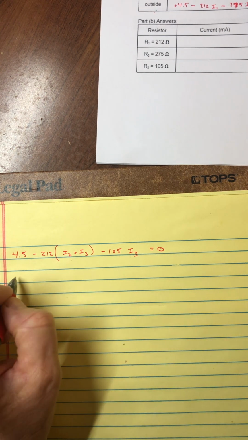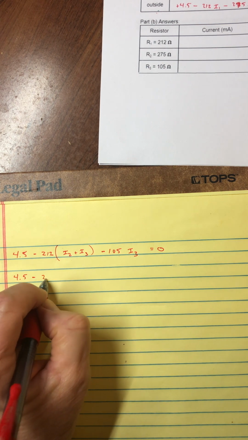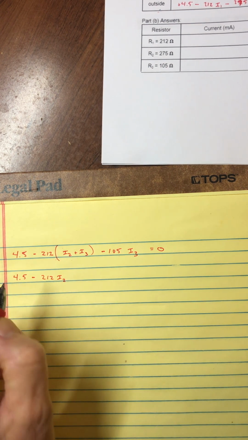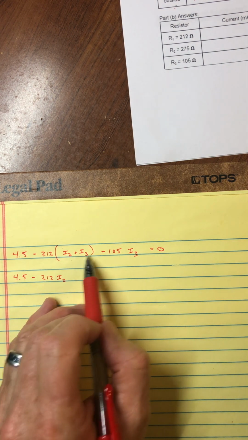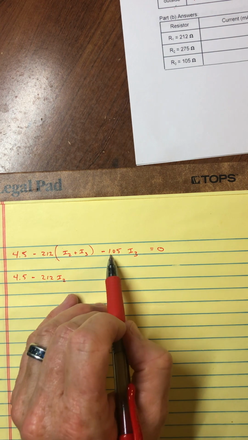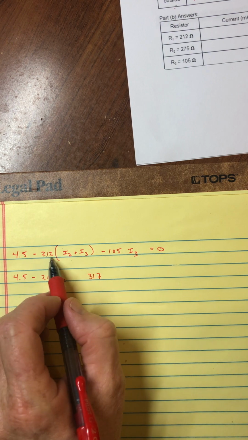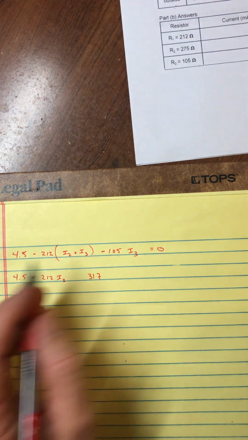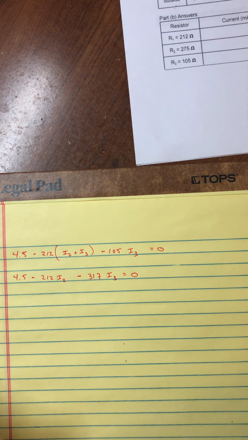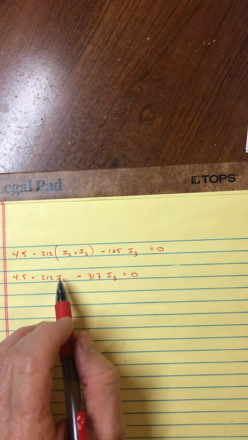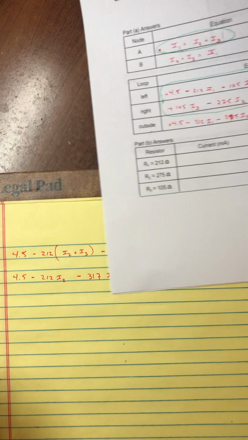Now maybe I'll simplify this a little bit. Why don't I go 4.5 minus, and I'll do the distributive. So 212 I2, and this would be an I3 with that I3. So that's 317, I believe. Let's just double check that. 317. And this would be a minus and a minus I3 equals 0. So again, this one is just a simplification of that one, and that one is combining the first two.